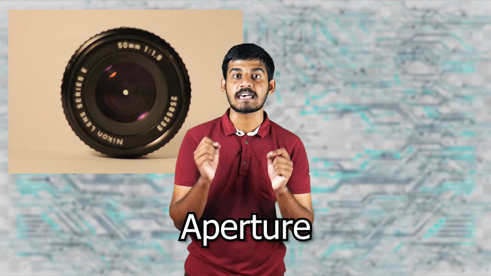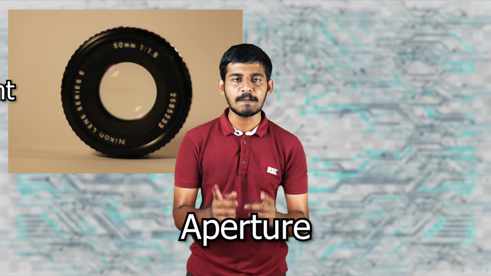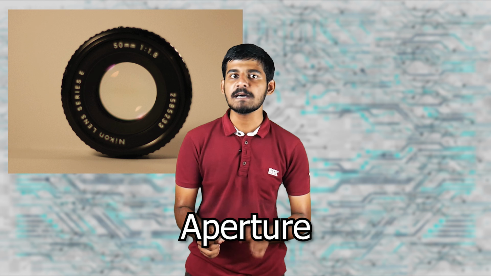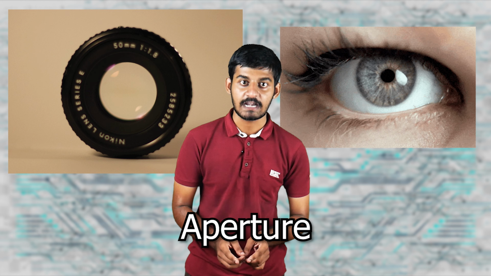First of all, let's know what aperture is. Aperture can be defined as the opening in a lens through which light passes to enter the camera. It becomes easy if you compare it to our eyes and how it works.